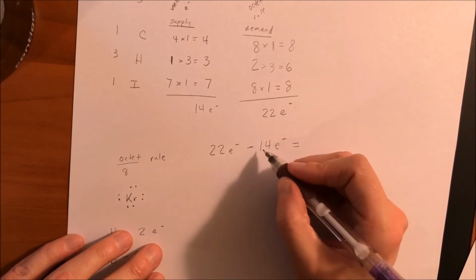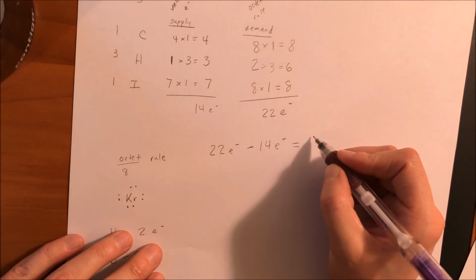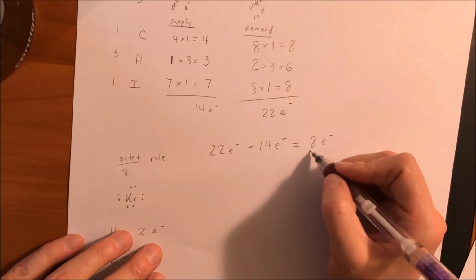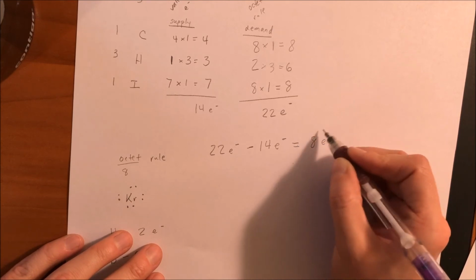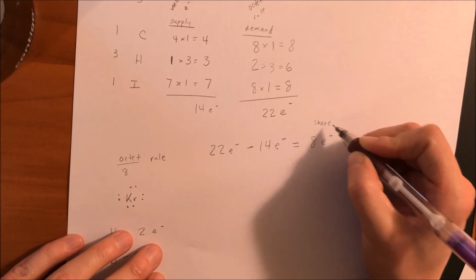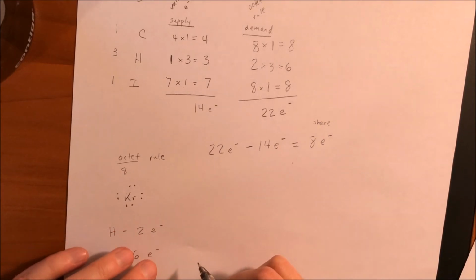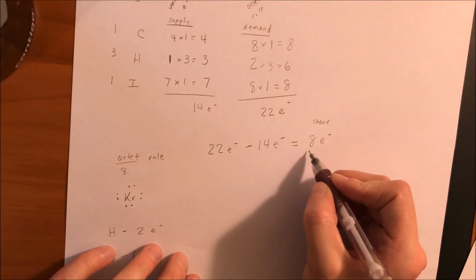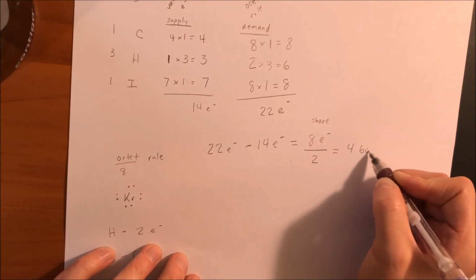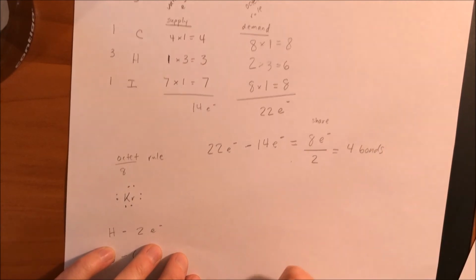All right, the difference between these two is 8 electrons. So this means this is the number of electrons that we're going to have to share. Now we've already talked about that electrons are shared in pairs within a bond. So if we divide by 2, that's going to tell us the number of bonds that we have to make.